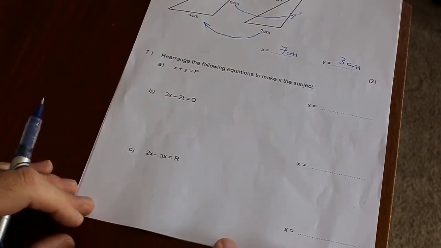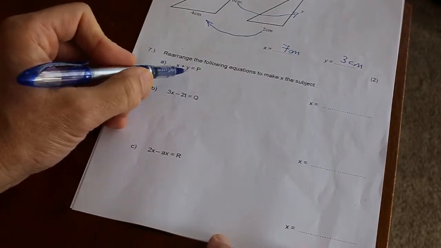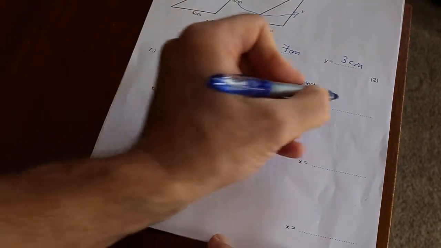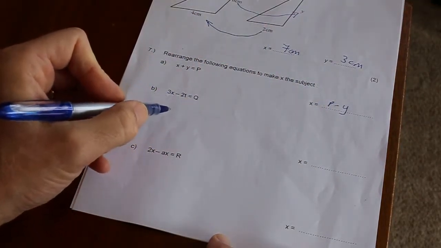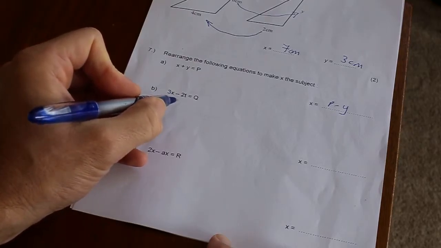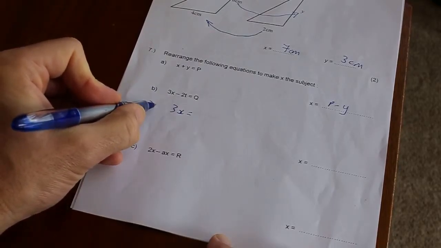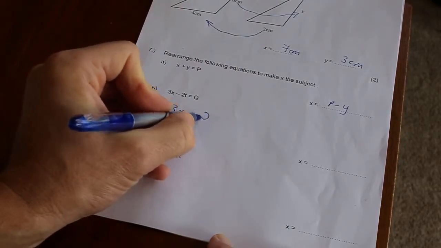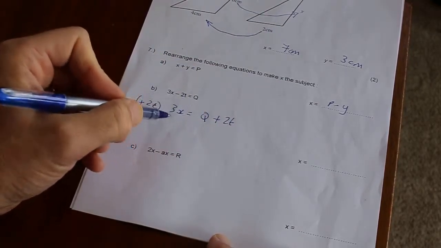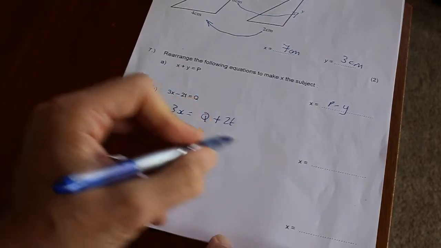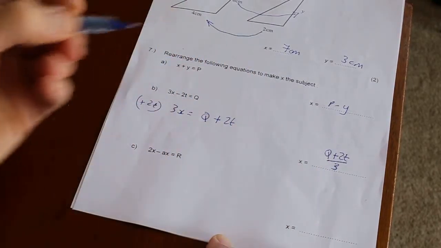Question 7. Bit of rearranging here. And we're making x the subject, so just subtracting y from both sides. P minus y. Here, it would be useful to have 3x on its own by adding 2t. So it's q plus 2t. And then we can see that with 3x, we only want 1x, so we're going to divide by 3. So x will be q plus 2t all over 3.